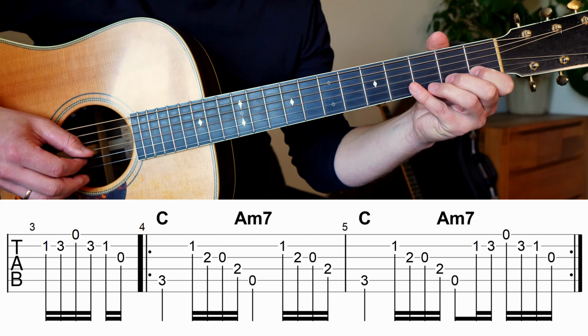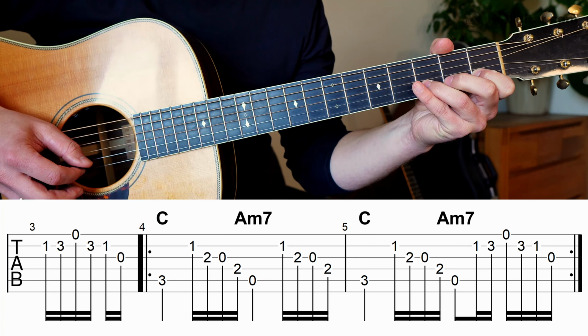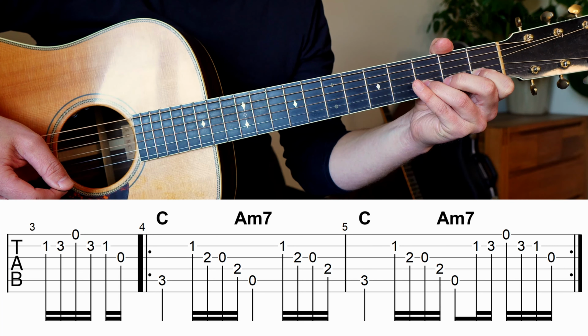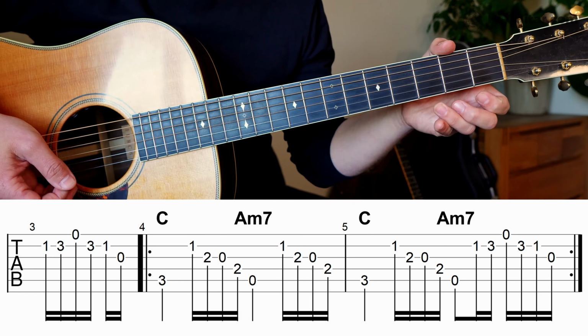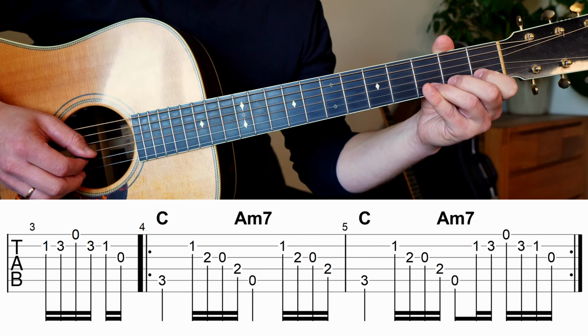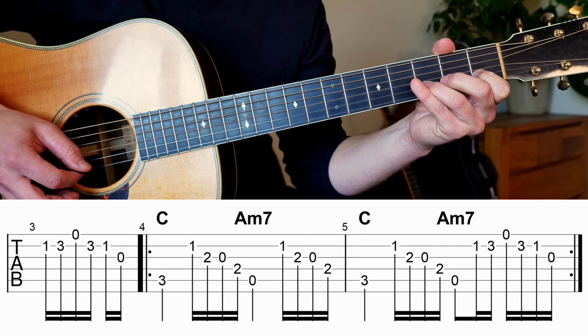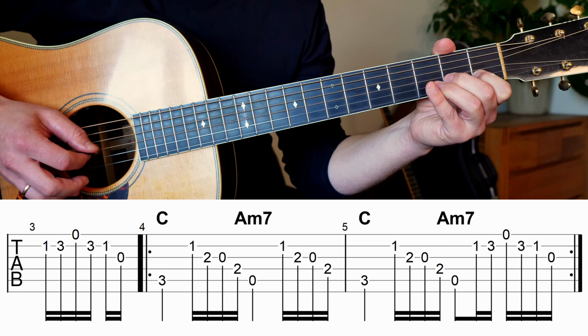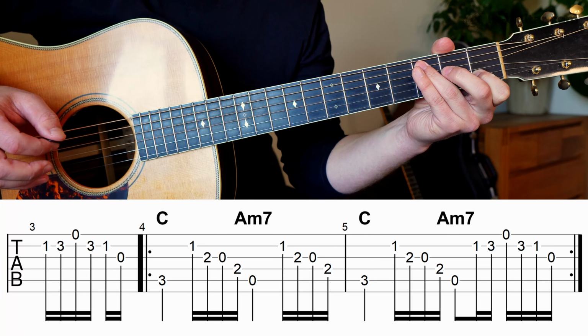So for example, these first two notes, keep the ring finger in place and just add the high E string to it. But you need to arch around the high E string in order to do that. Then keep the index finger in place, add the G string to it, and then the bass note. Have a listen to that third example.